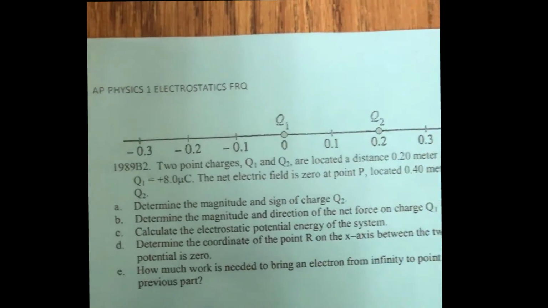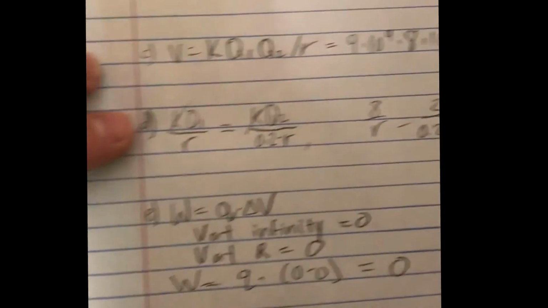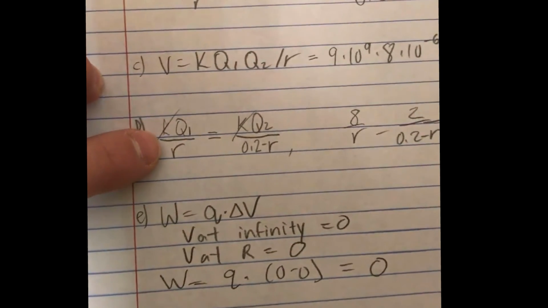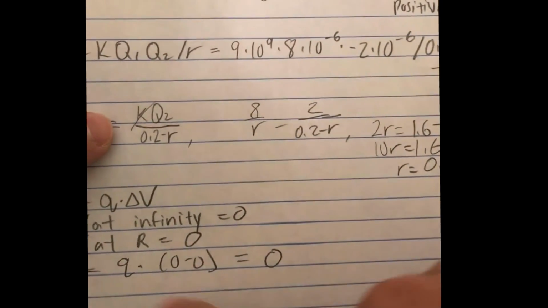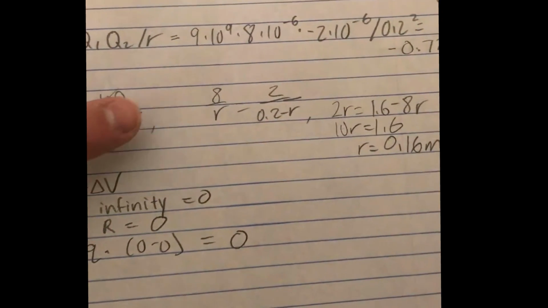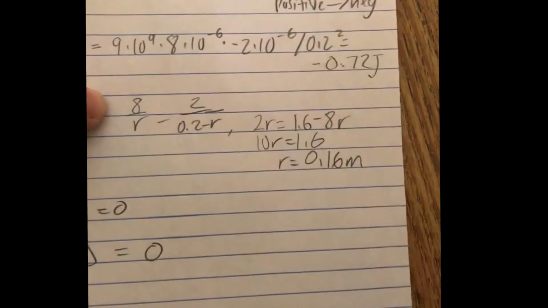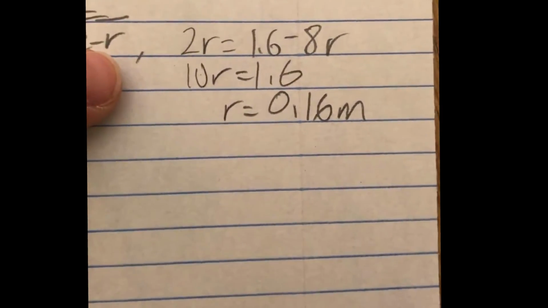Part D, determine the coordinate of the point R on the x-axis between the two charges at which the electric potential is 0. Okay, so the formula for electric potential is kQ over r. If we're trying to find the coordinate of point R, you can set one of the distances to R and the other one to 0.2 minus R, because when you add them together you get 0.2. Then when you plug in everything and simplify, you get 10R equals 1.6, so R is 0.16 meters from the left.